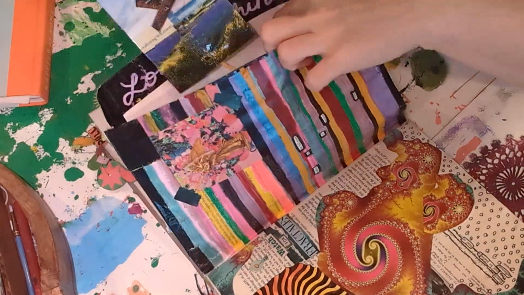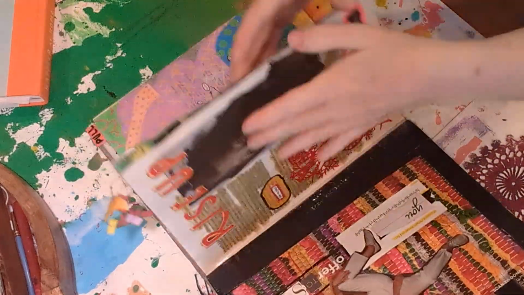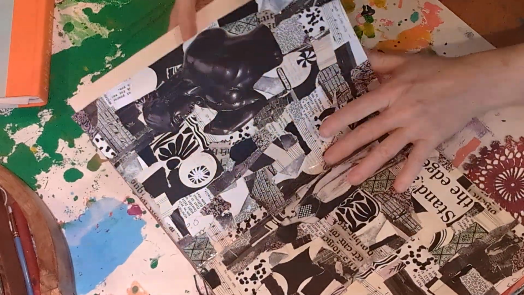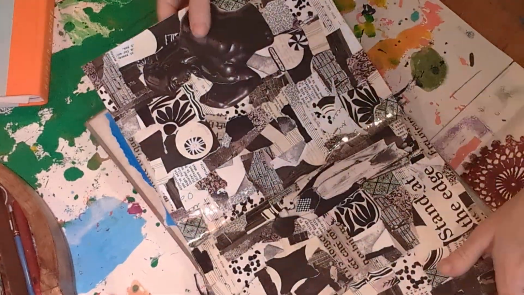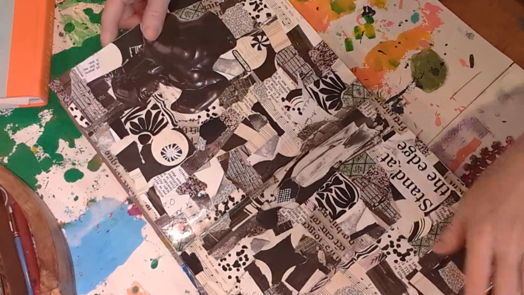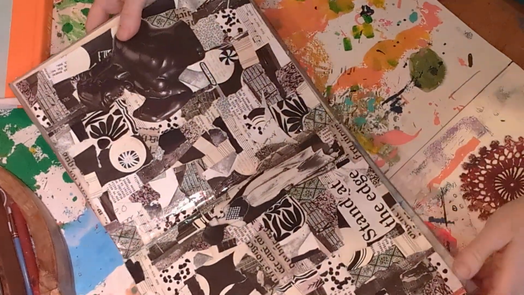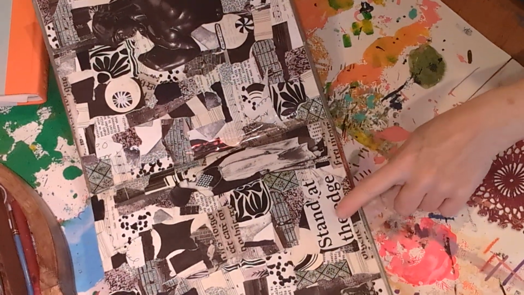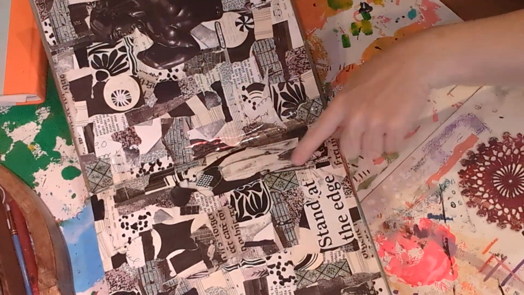So that's that book. This is my most recent spread, and I'm almost at the end. I have one spread left in this book, which I'm super excited about. This will be my first book to actually finish. This is my most recent one where I just did a huge collage, all in black and white. The message is stand at the edge, and here's the woman.